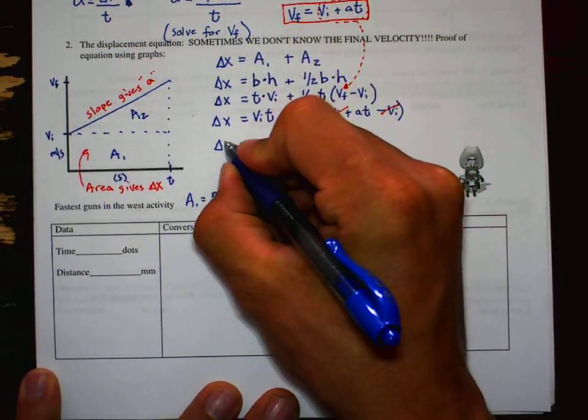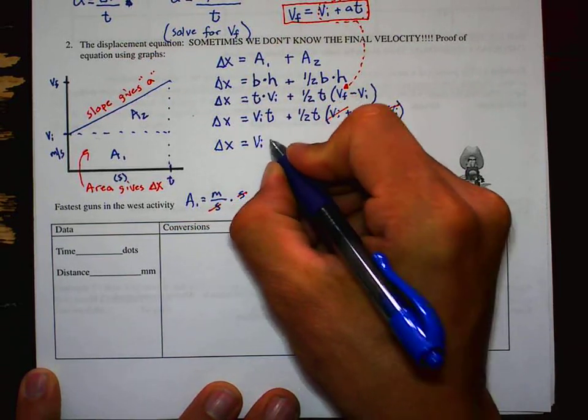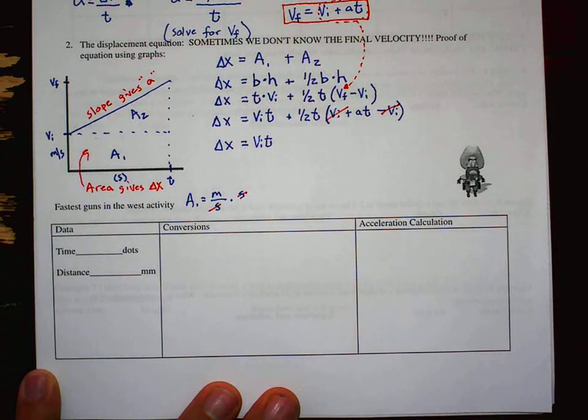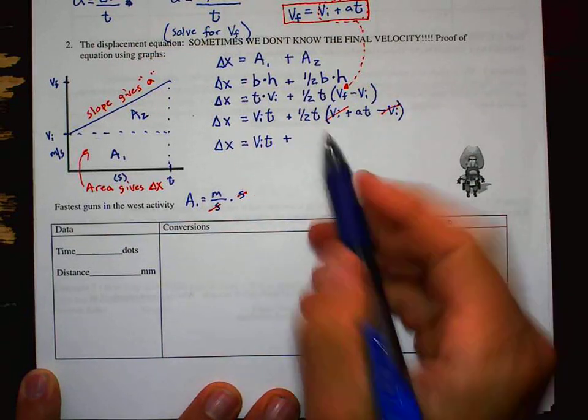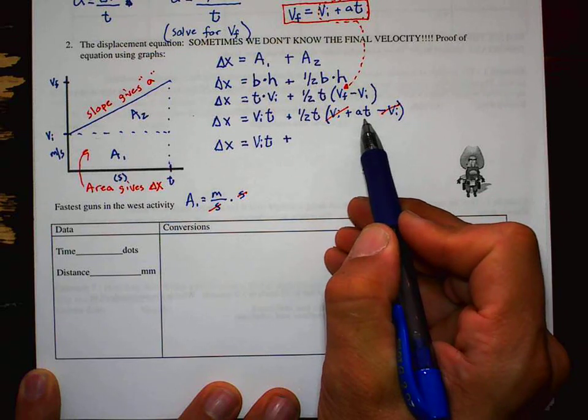And here's our final product. We got VIT plus, and what I have to do is multiply this times AT.